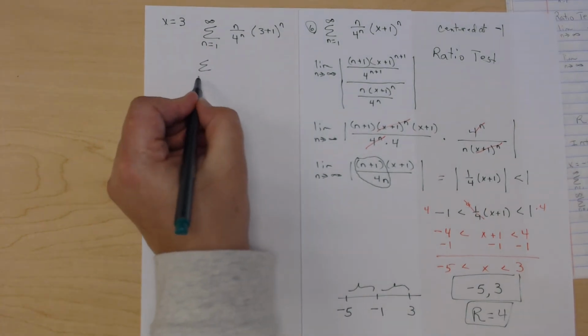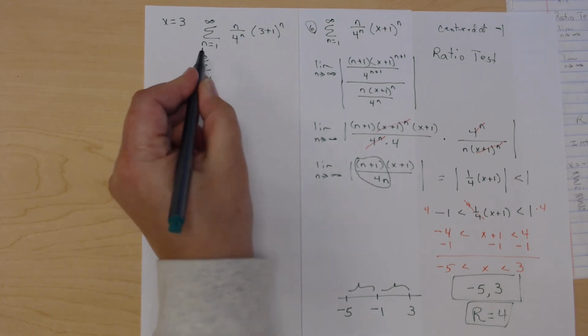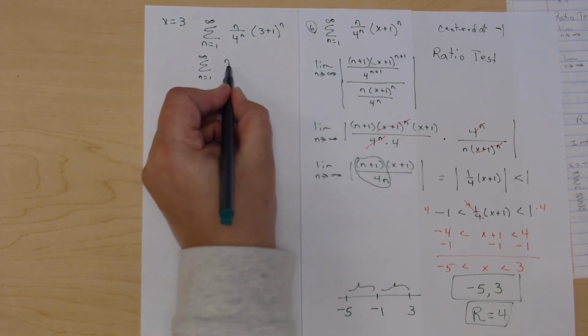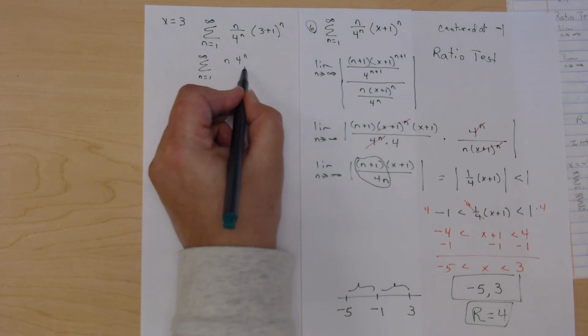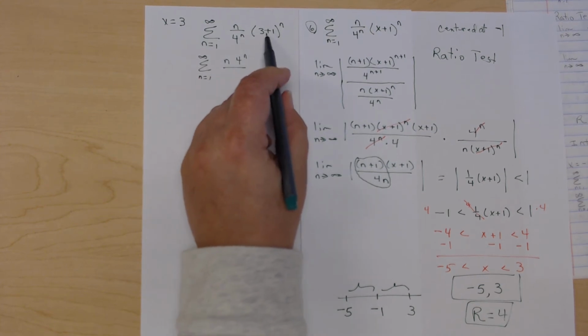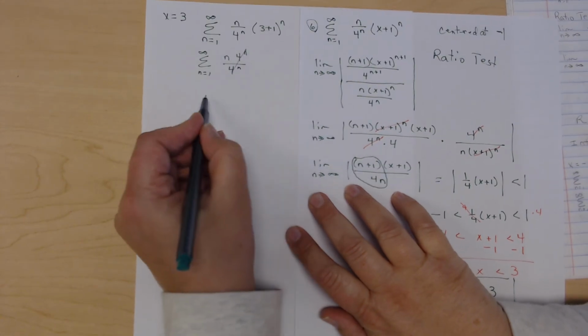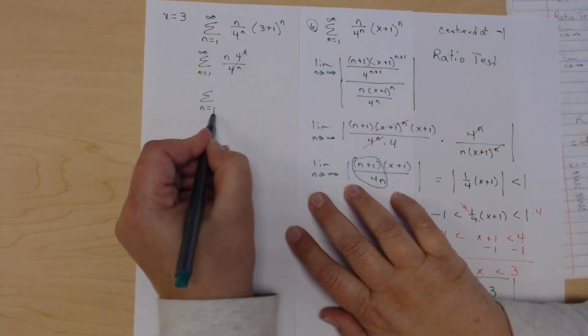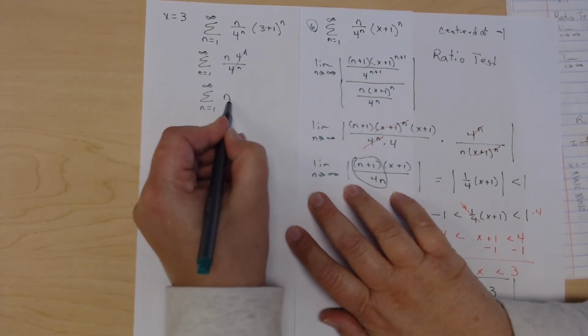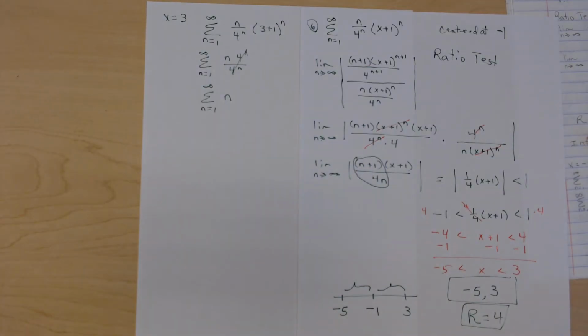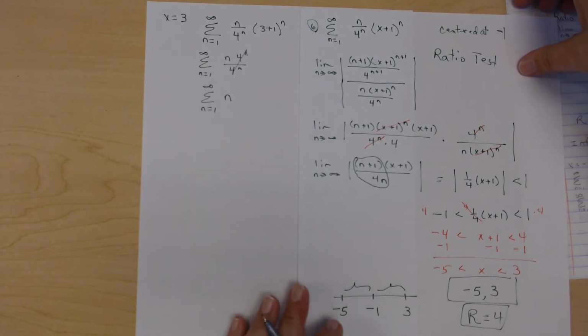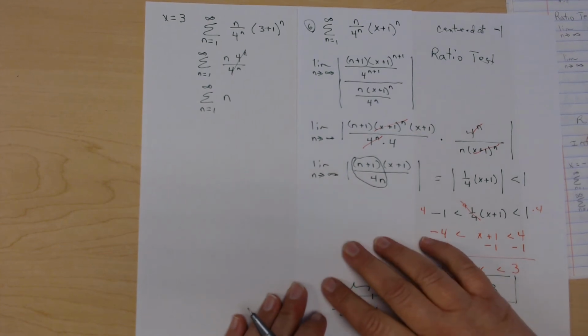So summation n equals 1 to infinity, n, and then this is 4 to the n, because 3 plus 1 takes me to 4, and then it's over 4 to the n. Okay, so those cancel. Summation of n equals 1 to infinity, and that is n. Okay, as I add 1 plus 2 plus 3 plus 4 plus 5 plus 6, I don't think I'm going anywhere, right? It's just getting bigger and bigger and bigger. I'm not headed to any one specific number.